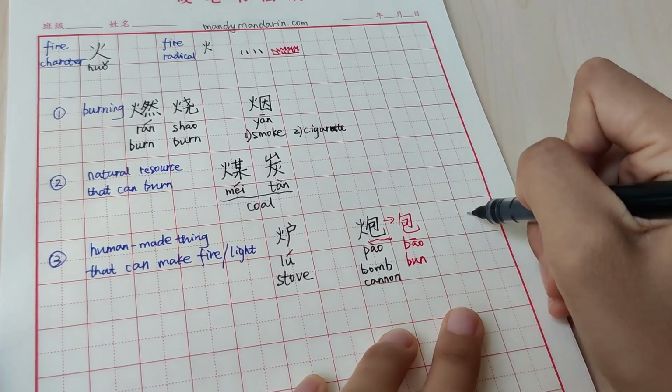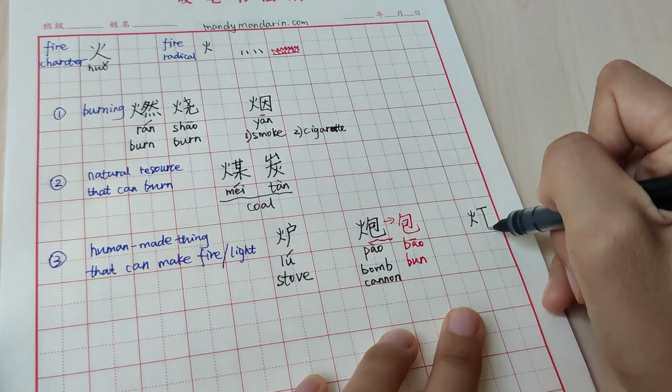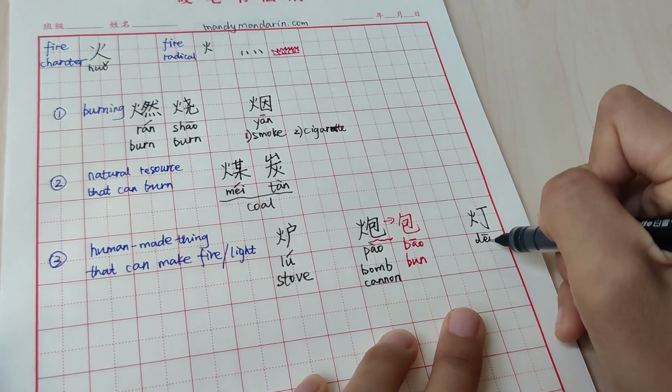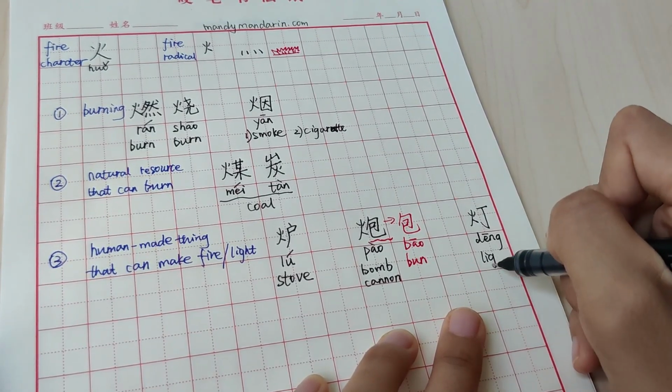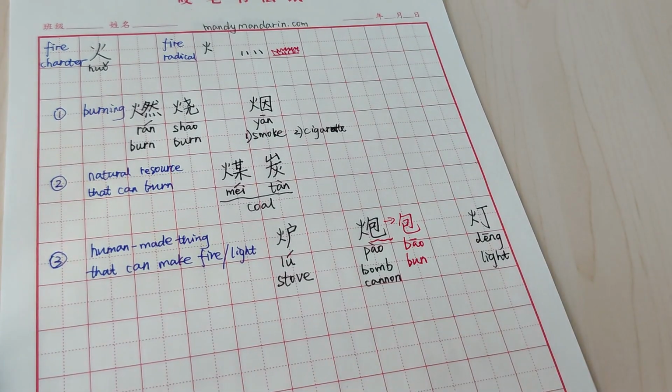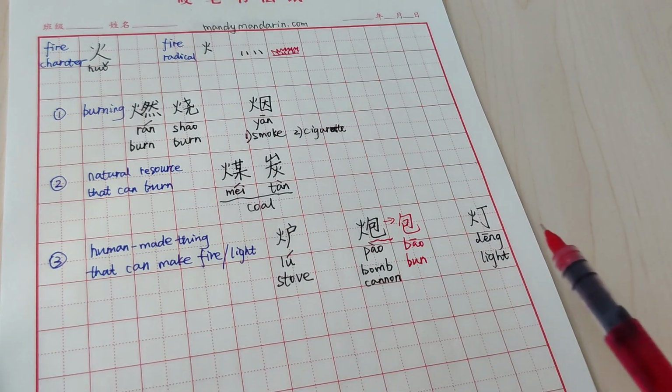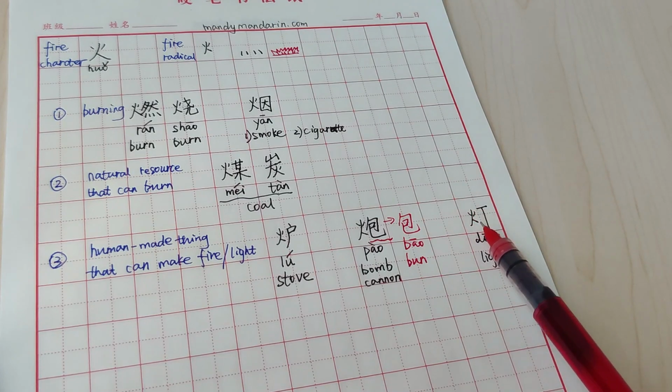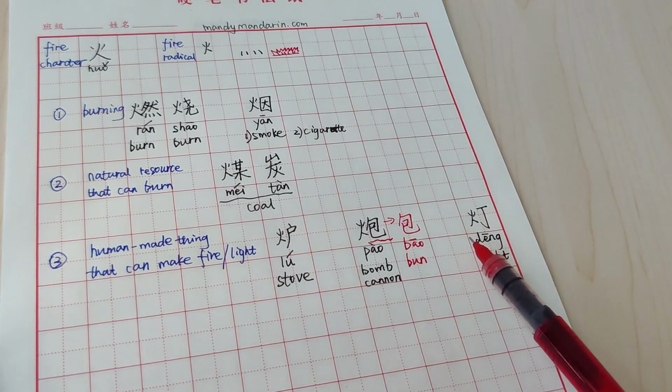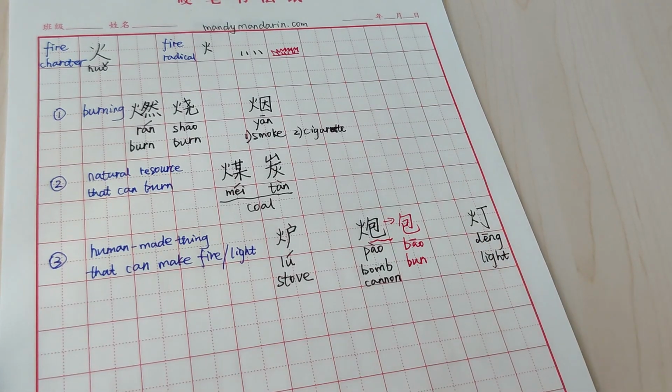Next one, let's make some light. And we have the fire radical, 1, 2. This is 灯. 灯 means light. Yeah, the light that you use at home. And actually, this is a bit of an interesting story to tell. The 灯 has a fire radical here because back in ancient times when there was no electricity, people would set fire to use the fire as light. Like they used a lot of candles and they used wood to set fires and use them to light up the world.